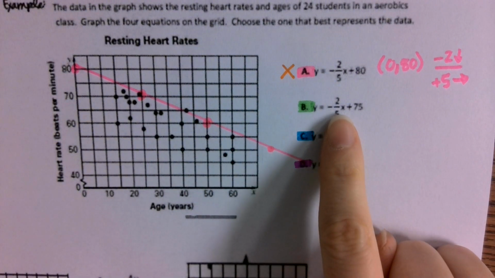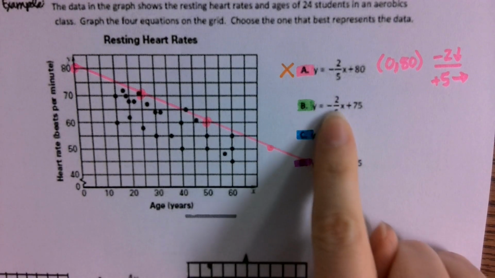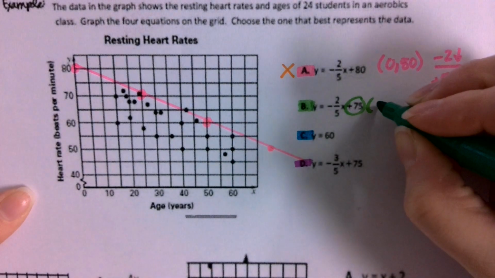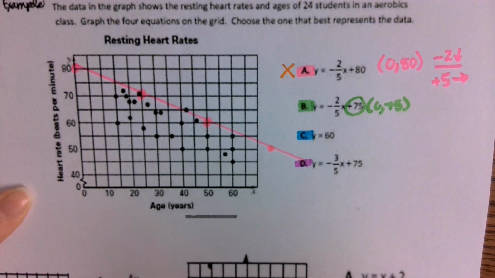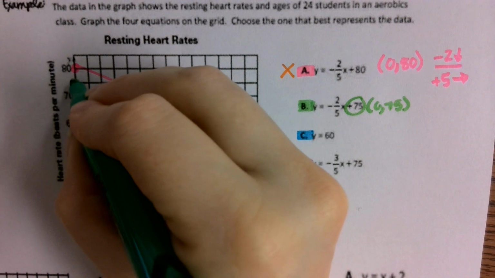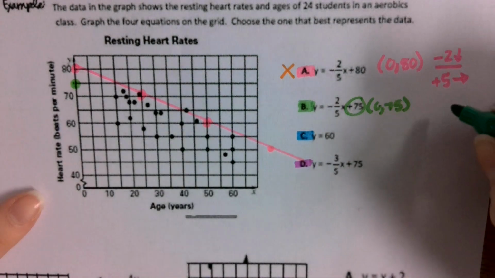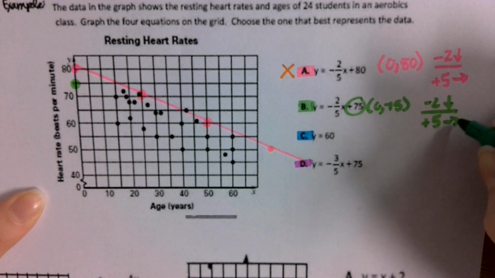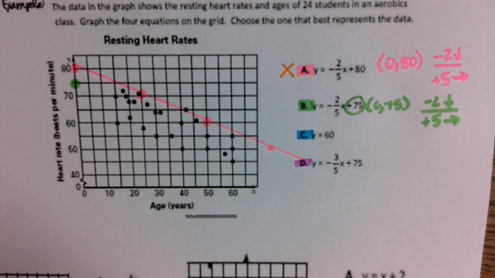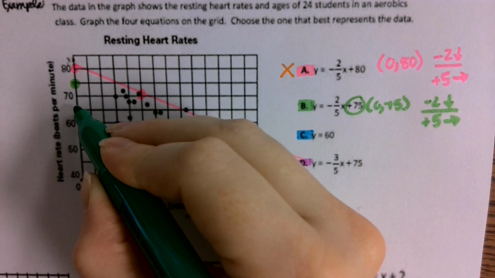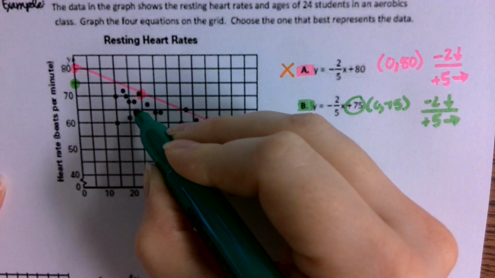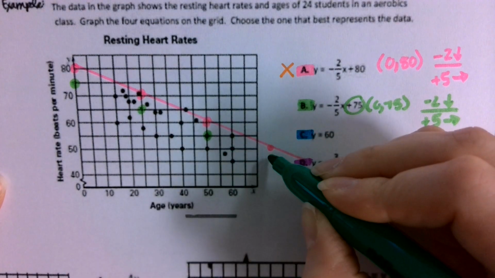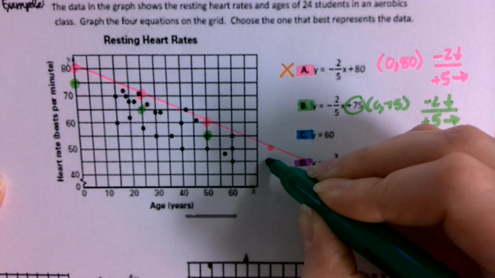All right, so let's take a look at problem B. Problem B has us keeping that same slope, but it has us changing the y-intercept. So we have 0.75. So I'm going to go here at 0.75. And then, of course, like before, we're going to go down 2, and then we're going to go to the right 5. Down 2 and to the right 5. So down 2 boxes, to the right 5 boxes. Down 2 to the right 5.